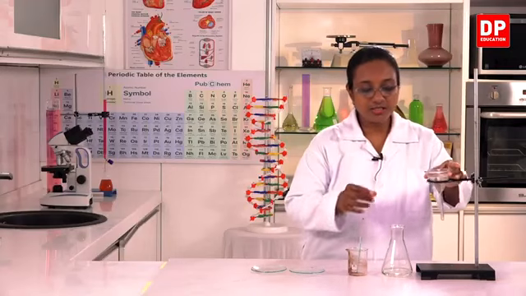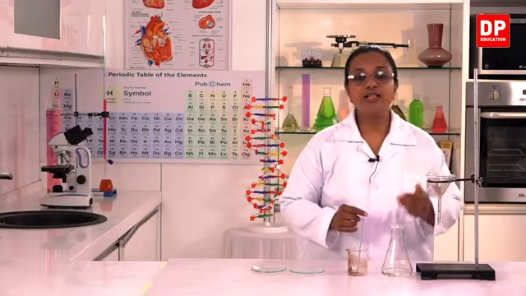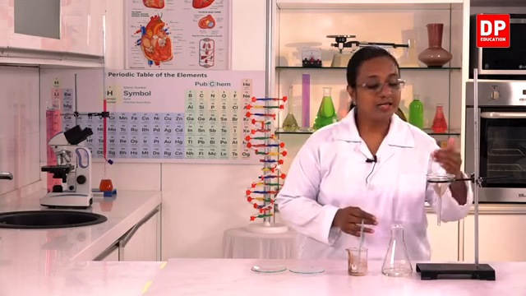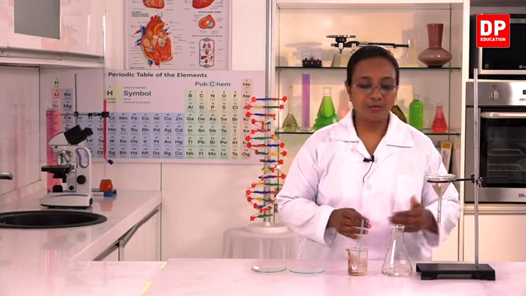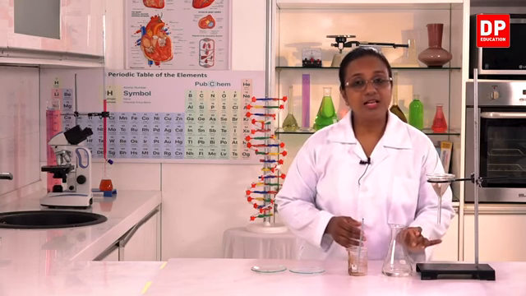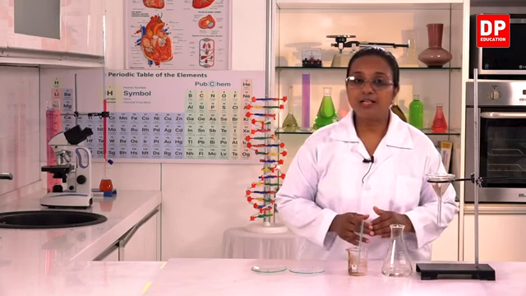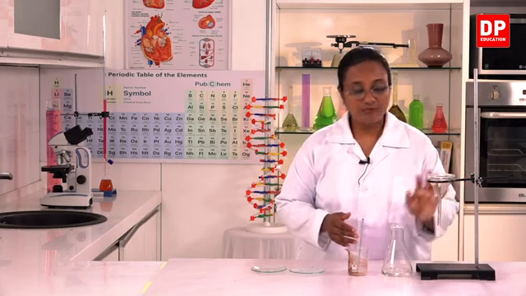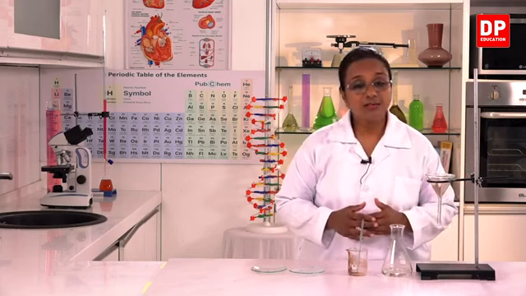And the solution containing the solute with smaller particles that can be filtered through the filter paper enters into the flask, and that is the filtrate. So this is the method of filtration where we have separated the components of a mixture.